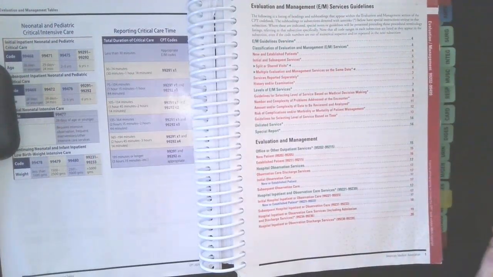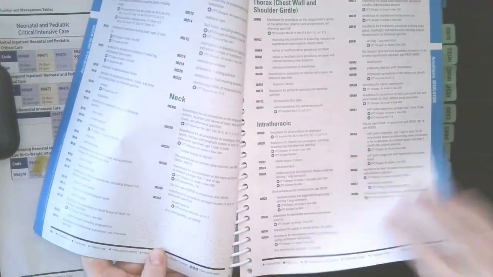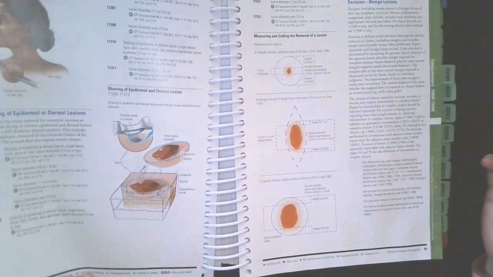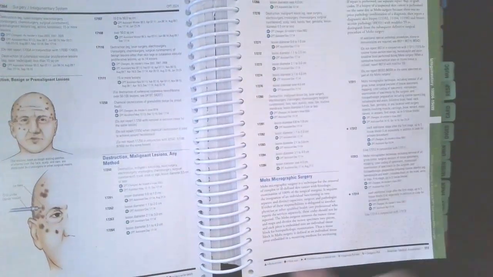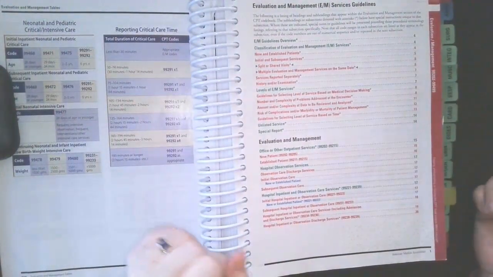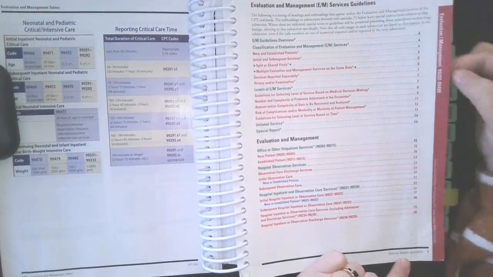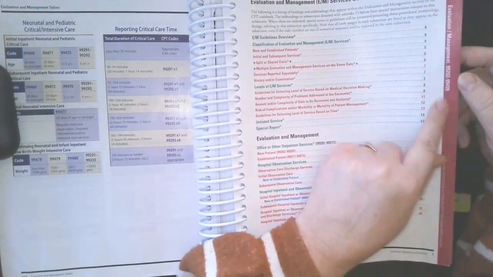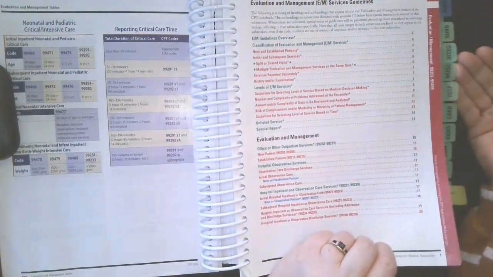Another thing about the coloring: all of the colors on the pages, all of the differences in font, all of the differences in headings, those all mean something. So pay attention to all of those differences, because if it's a different color, a different size, or a different shape, or if it's down here, it's meaning something. The differences in color are not just for pretty, they mean something. So this red section is our E&M section. Notice here on the side, it tells us evaluation and management, and those codes start with 9. So numerically, they should go in the back of the book.